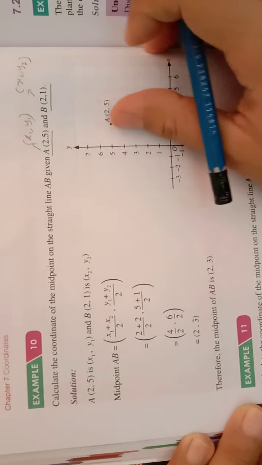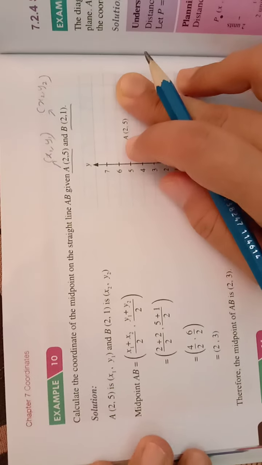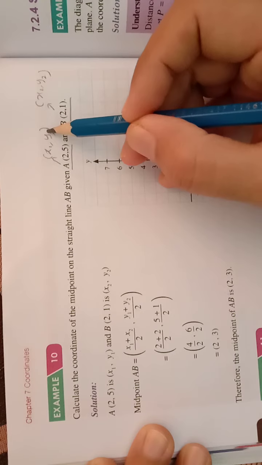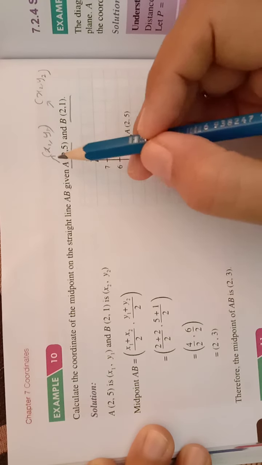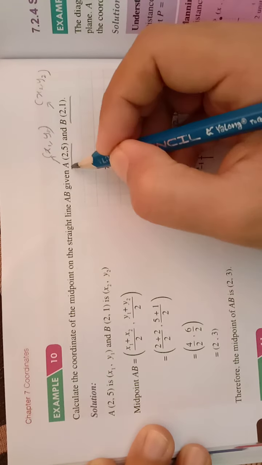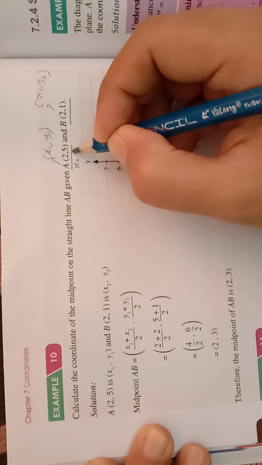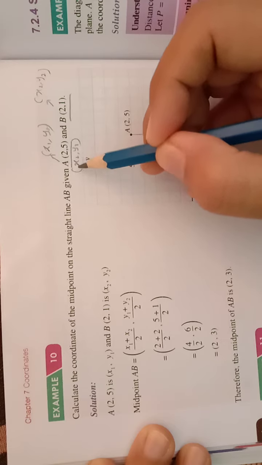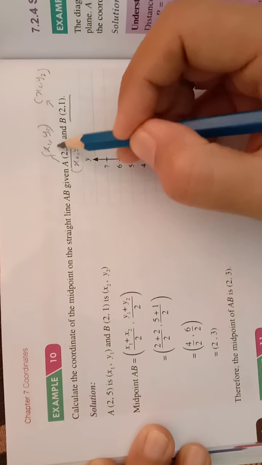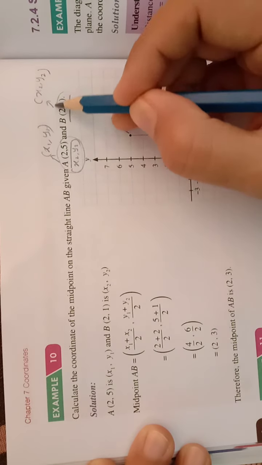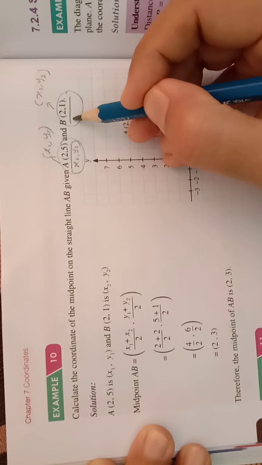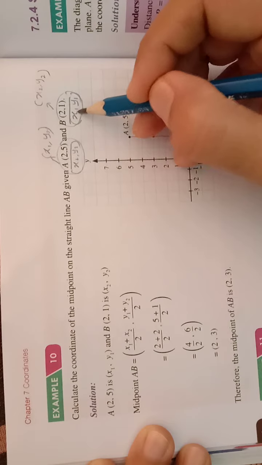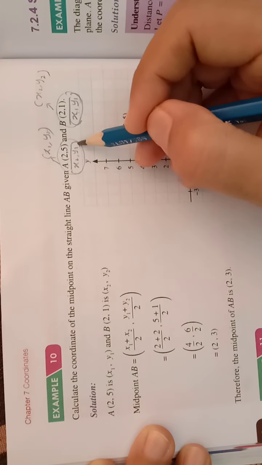Kan cikgu cakap, biasa cikgu cakap dalam kelas, asalkan kamu bahagia, pilihlah. Katakanlah Ali ambil x1, y1. Kalau Abu, dia tak nak x1, y1. Abu nak A ni, dia jadi x2, y2. It's okay, asalkan kamu bahagia. So, kalau kita ambil A sebagai x2, y2, so B pula kamu kena ambil sebagai x1, y1. So, dia kena couple 1 dengan 1, 2 dengan 2.